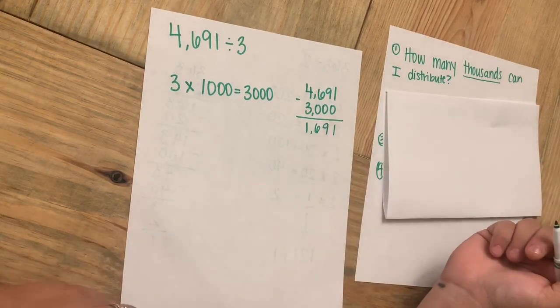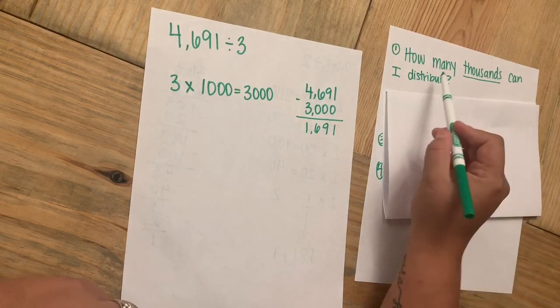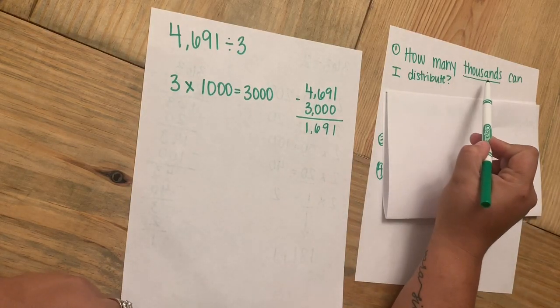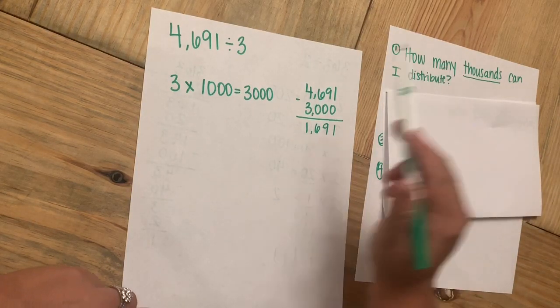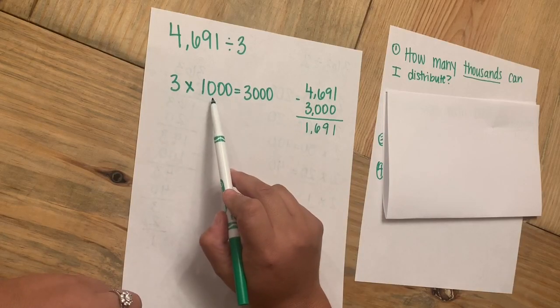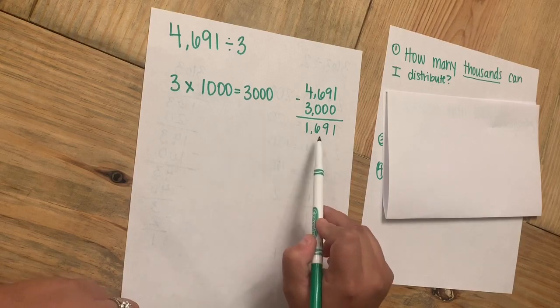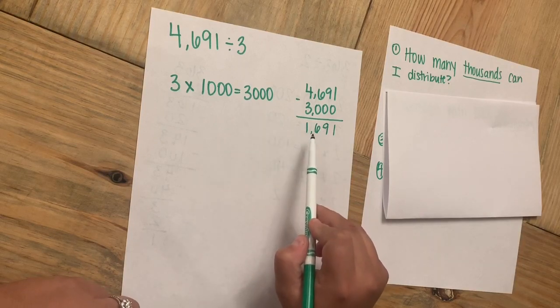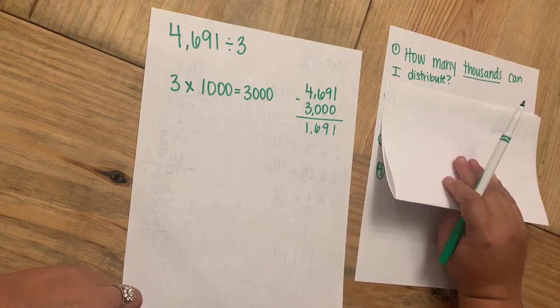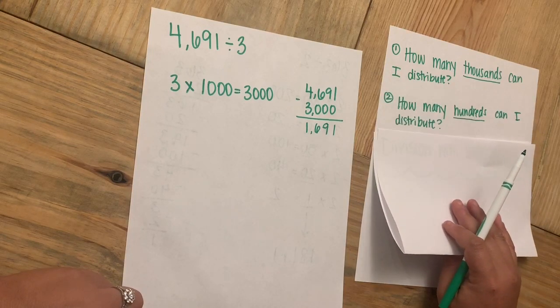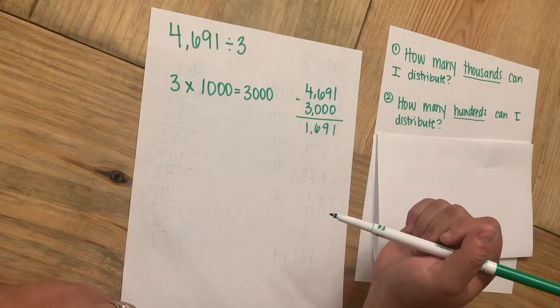I now have 1,691. So I ask myself again, how many thousands can I distribute? Well, I know if each group gets 1,000, I need 3,000 in order to do that, but I don't have 3,000. And since I don't have 3,000, I can go on to the hundreds place.